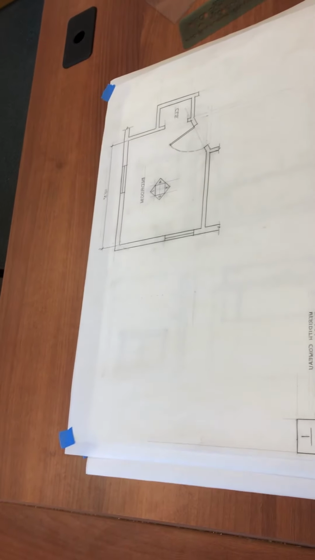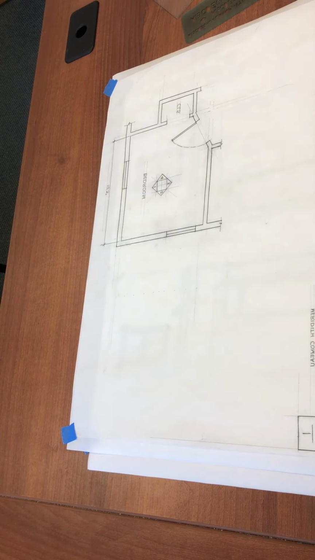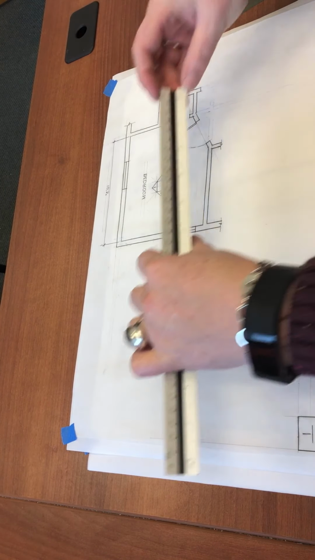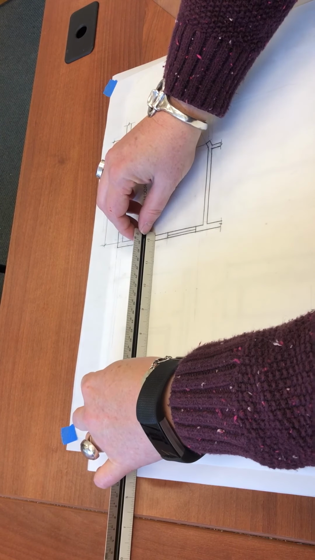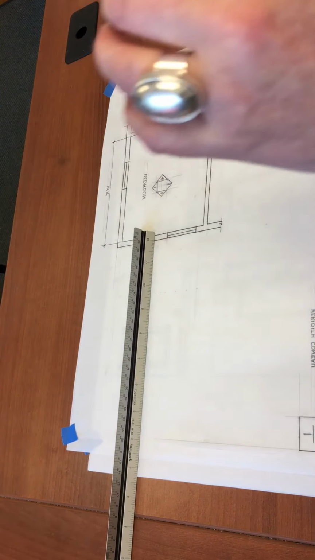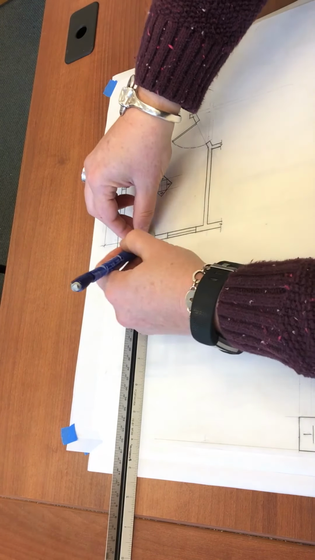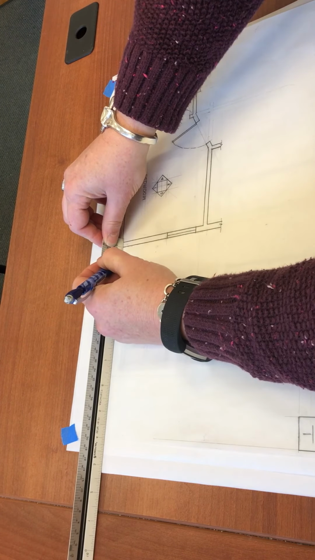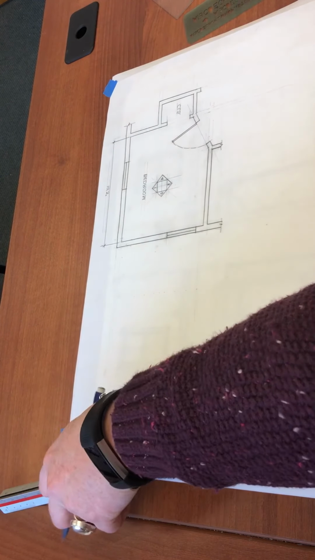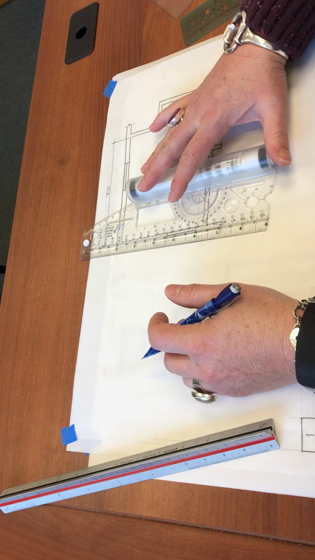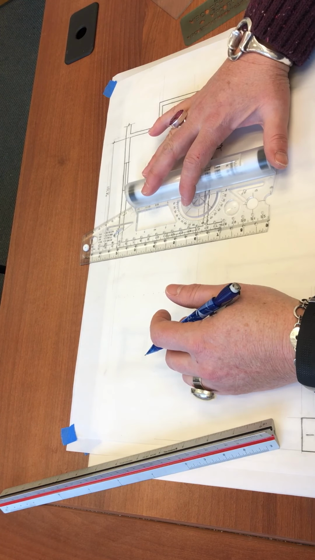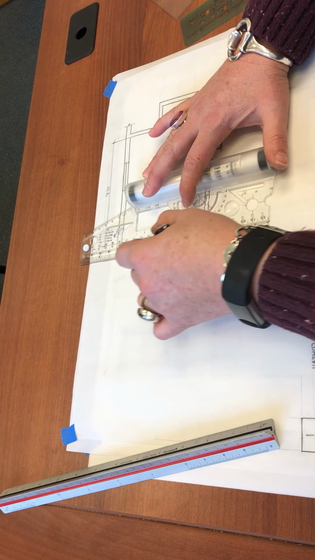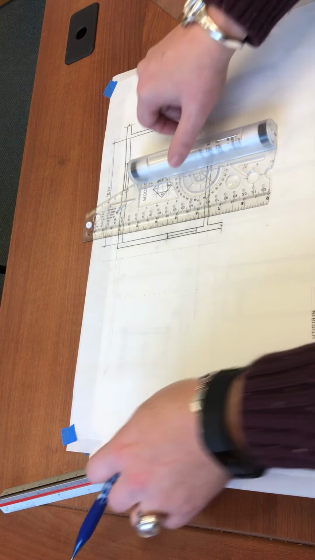is measure out a distance of about 1/2 inch from the edge of the wall line. So there's 1/2 inch right there. I'm going to do that in 2 places. And then using a straight edge, this is a rolling ruler that got broken because it wasn't well taken care of, use a straight edge to put in a construction line.